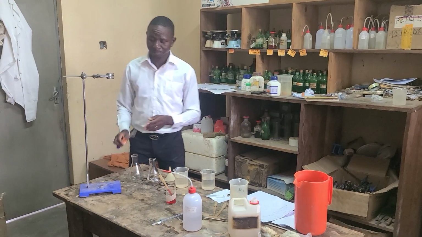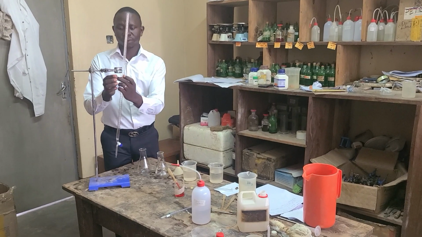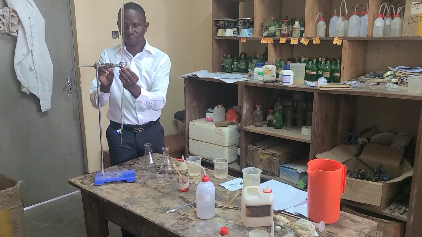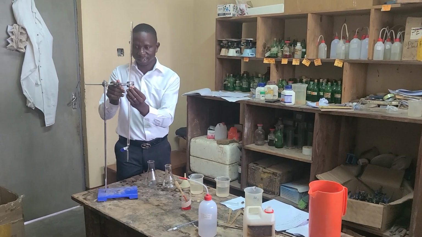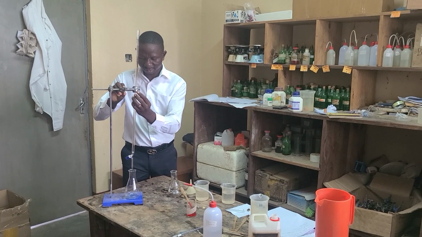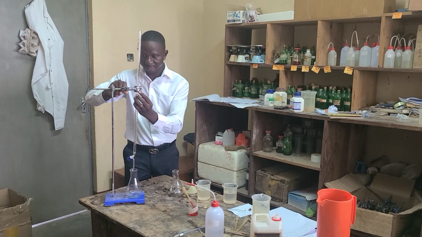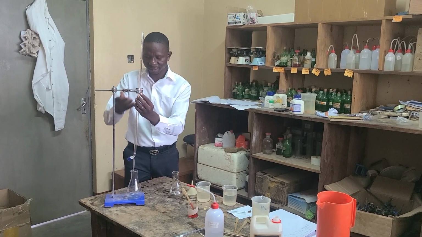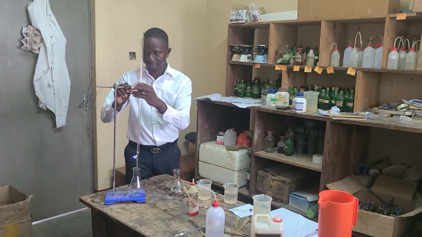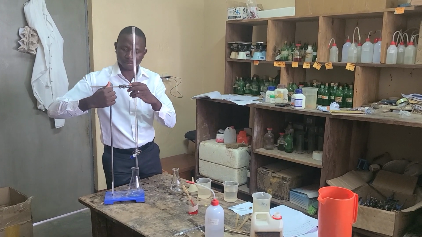Now see it. I have my burette here with me. Now I want to put it on the stand. I have to make sure the burette can clearly fit below it there. Alright, I can tighten this one.